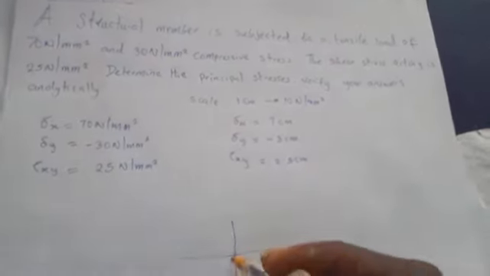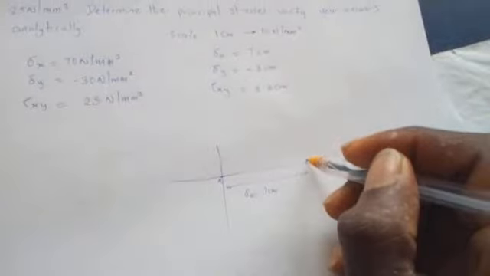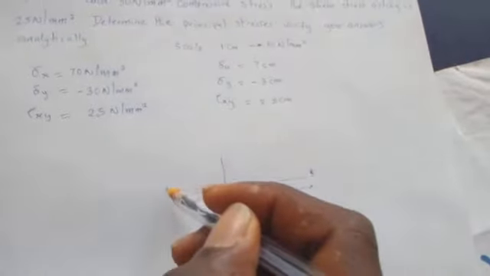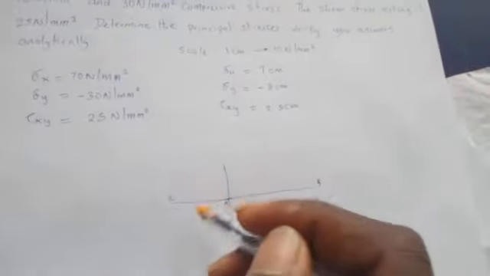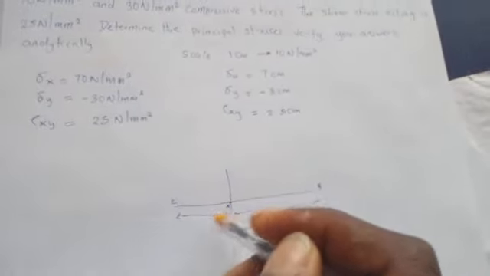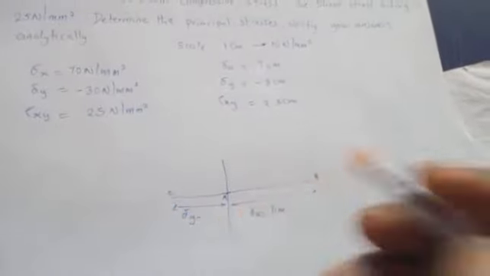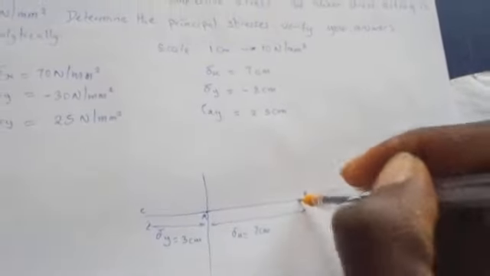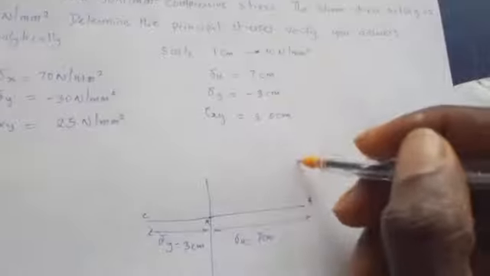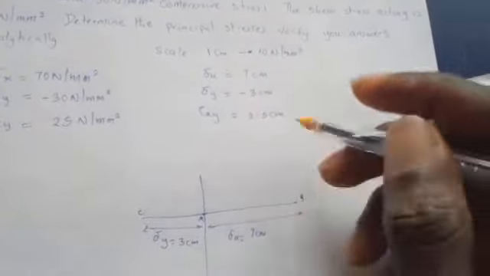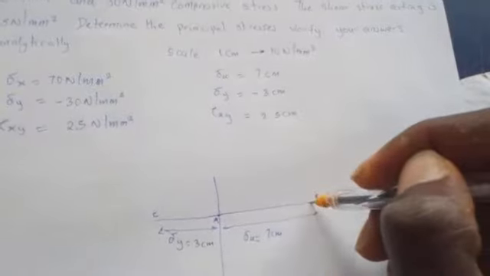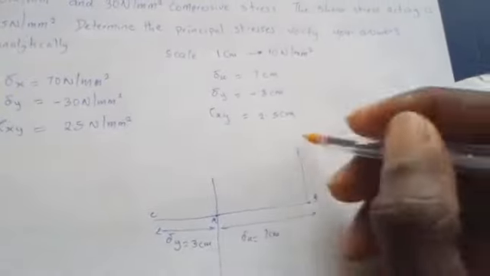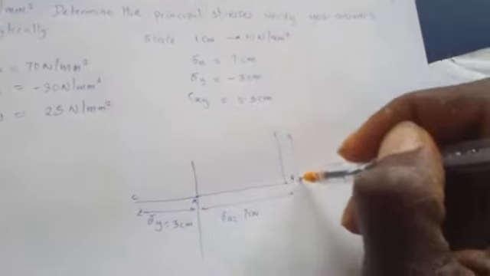So let's call this point A, and let's say this point is B, and let's say this point is C. So here is sigma y, and sigma y is 3 centimeter. Now we look at our shear. Our shear is 2.5. So from B, you measure 2.5 upward, that's perpendicular, you use your set square. You measure 2.5. So from here to here is 2.5 centimeter.